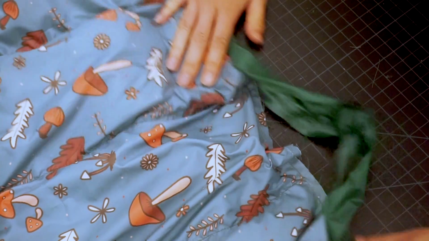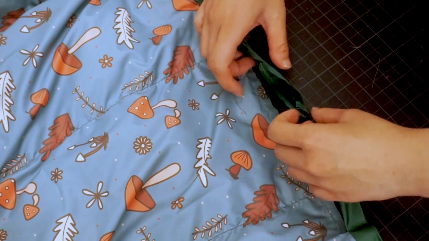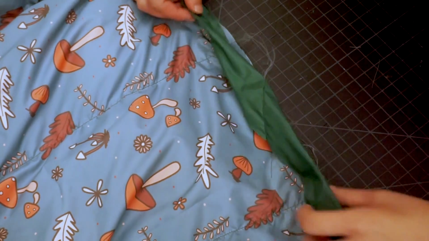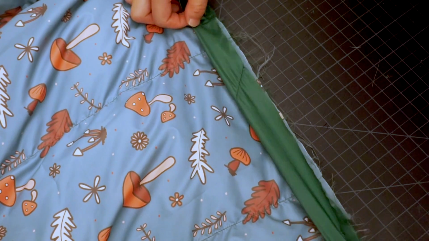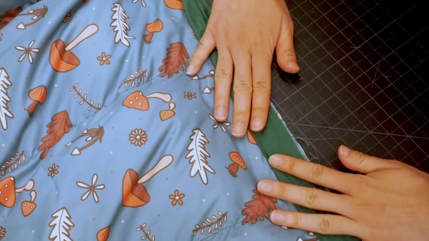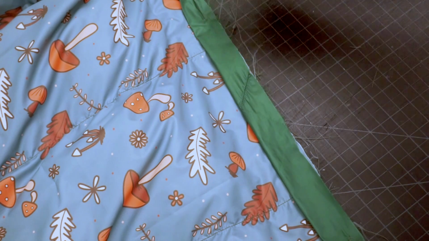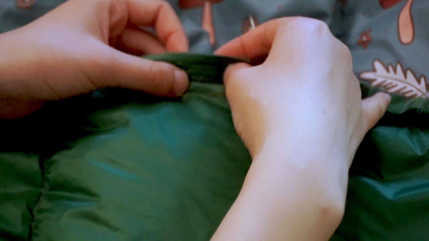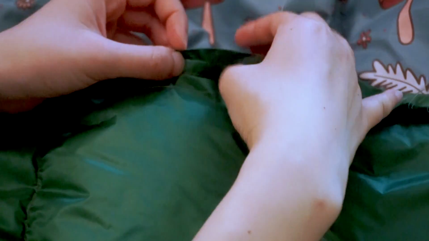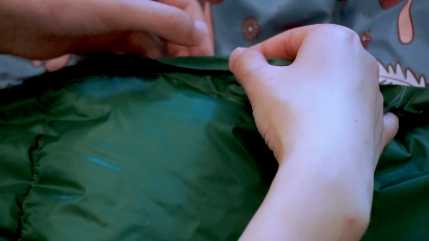I accidentally sewed this all twisted up the first time, so make sure to check that you are sewing the correct sides together. The binding should sit flat against the edge of the blanket like so. Once I got it in the correct orientation, I finished sewing the binding to the blanket. And for the final step, I folded the open side of the binding to the back side of the blanket and hand sewed all the way around.